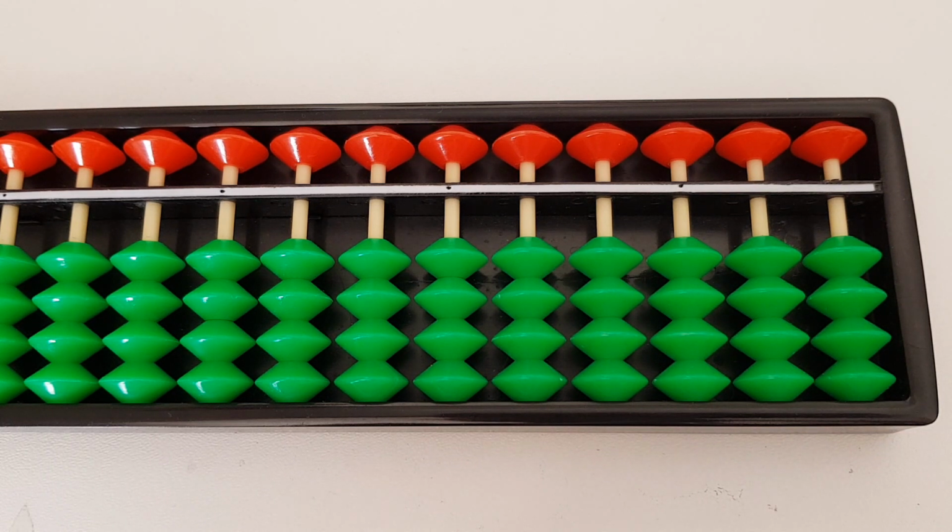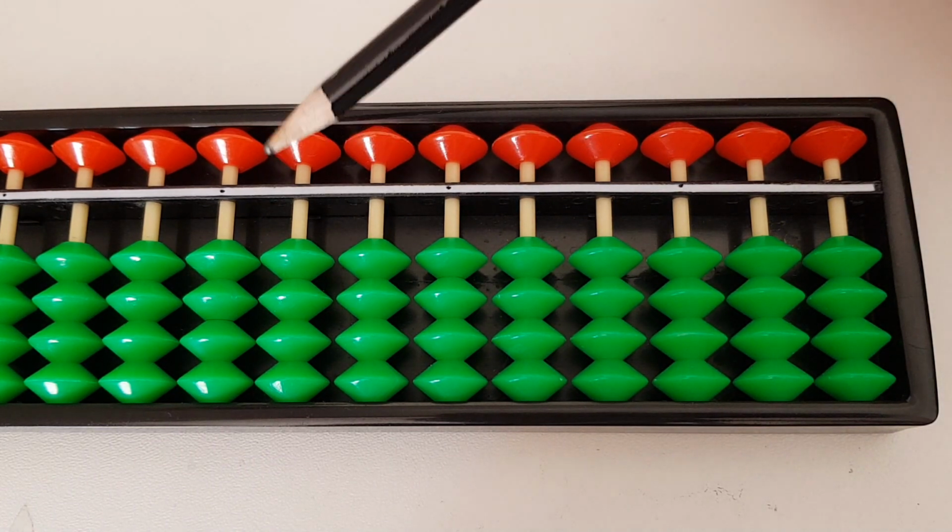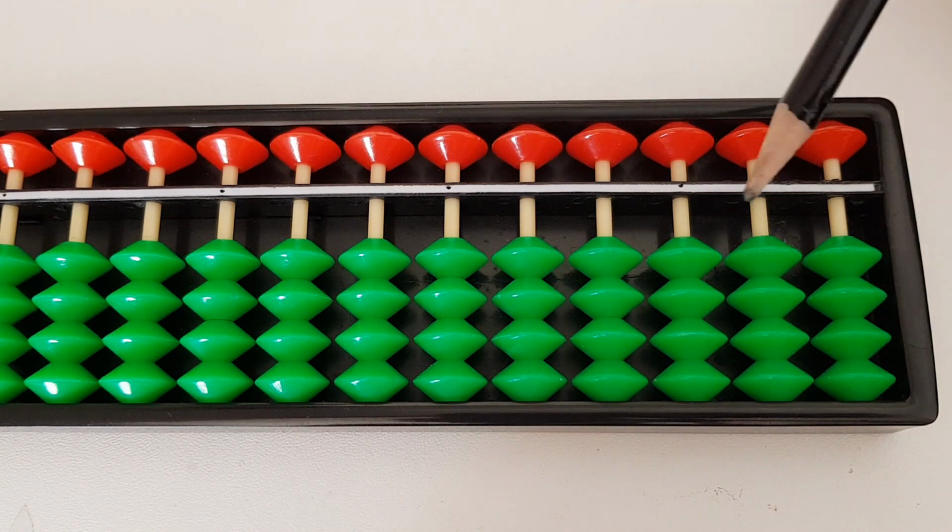My name is Arsam and I will be going over the different parts of an abacus and how to read numbers from it. Each of these green beads represents a 1 and the red beads represent a 5. You can notice these black dots which repeat every 3 places on the abacus. They represent decimal positions.